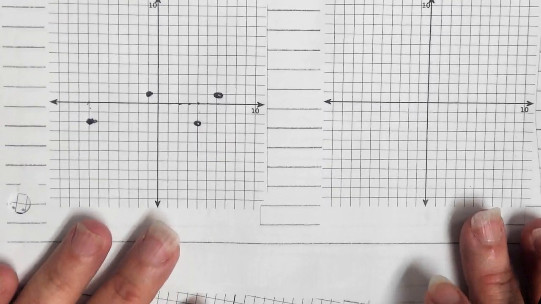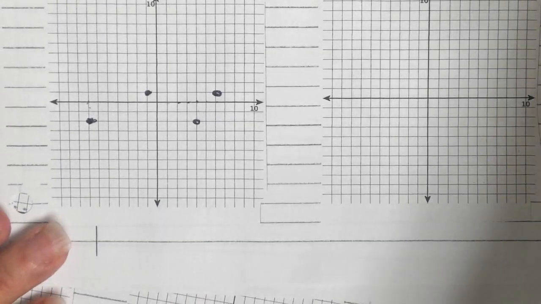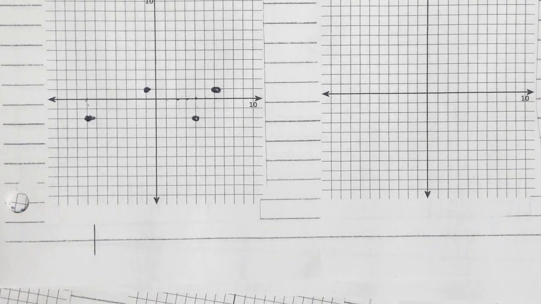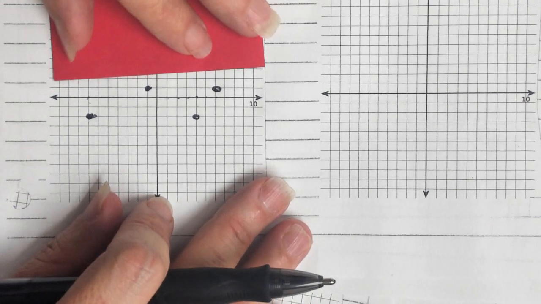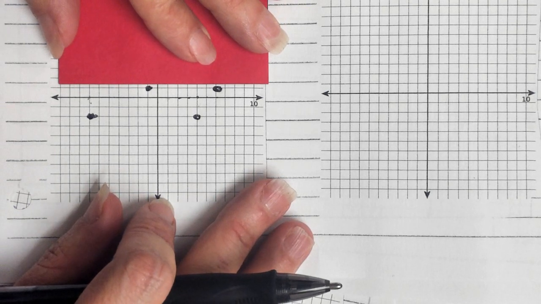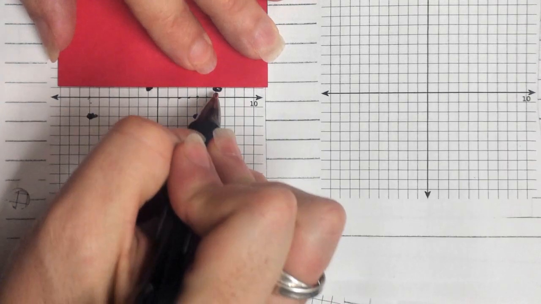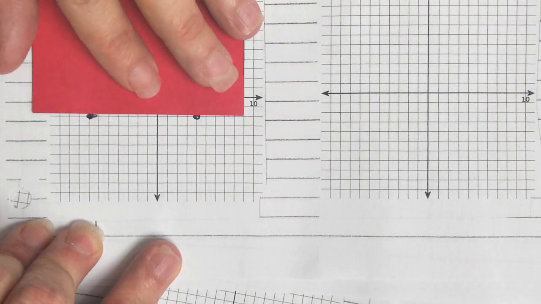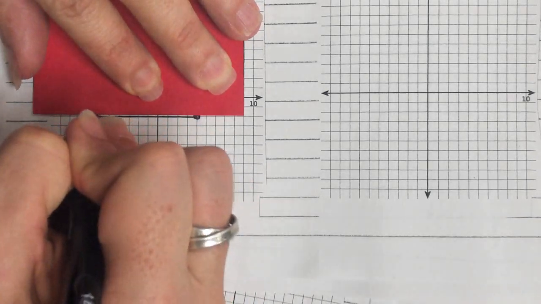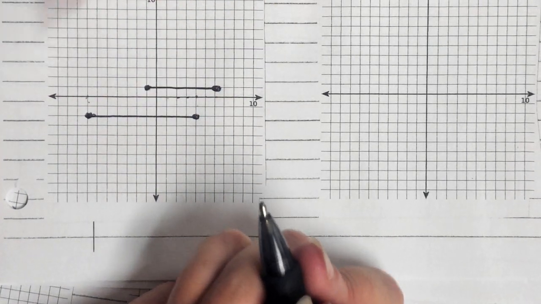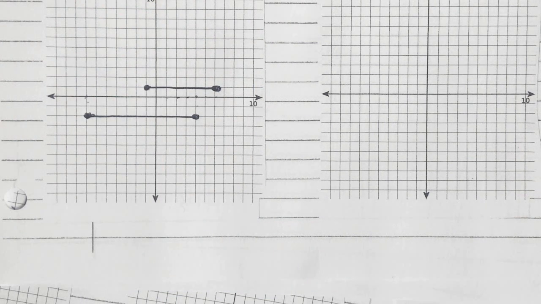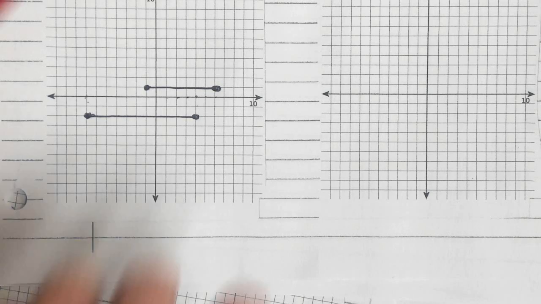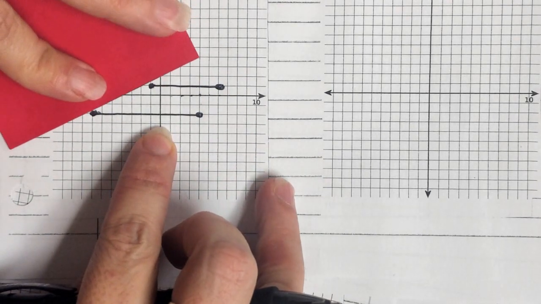But if you think about what a trapezoid has to have, it has to have a set of railroad tracks. It's got to have those parallel lines. So I noticed that these two are on the same straight line, on the positive 1 on the y-axis. And down here, these are on the same straight line, which is the negative 2. So I've got a trapezoid. The other two lines are a little crookedy, they're not perfect, but that makes a trapezoid.